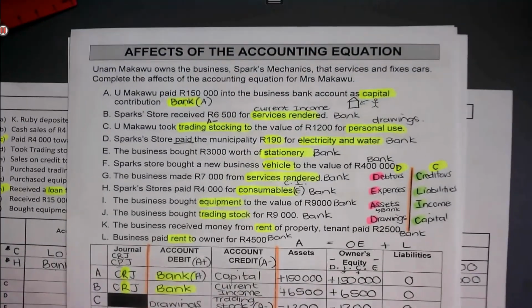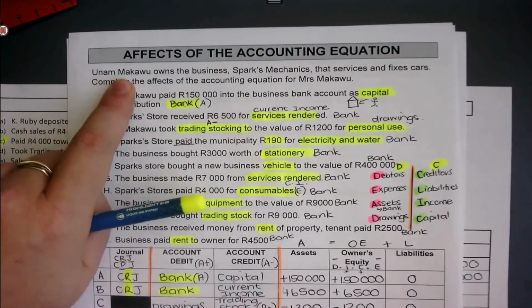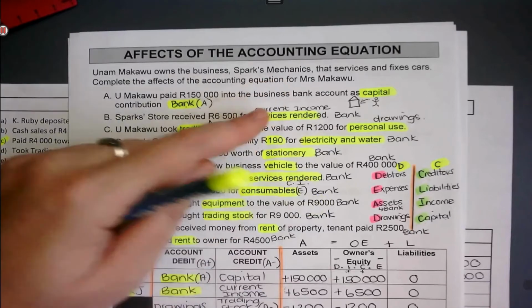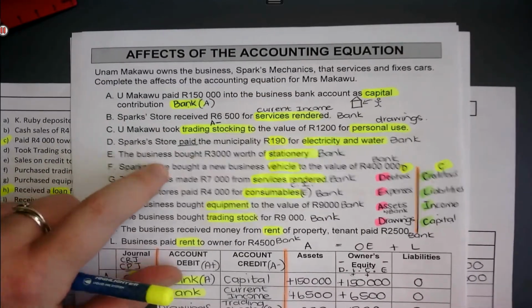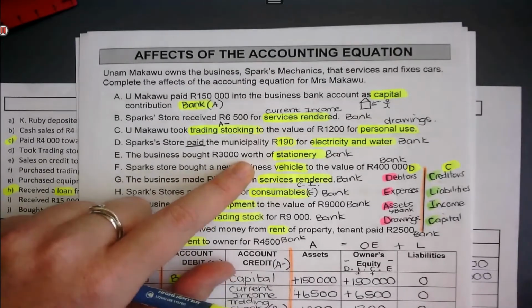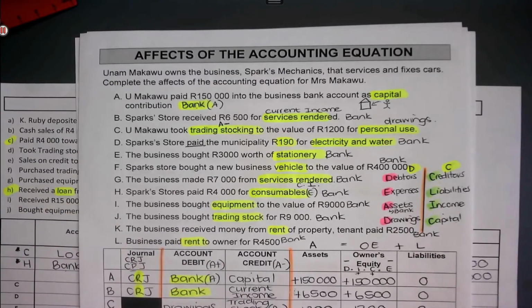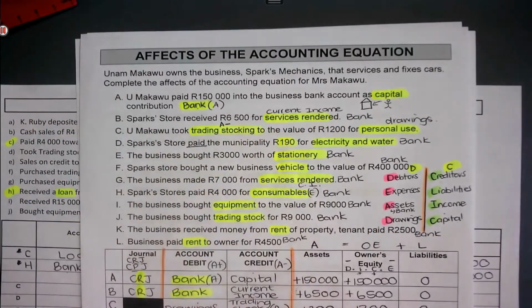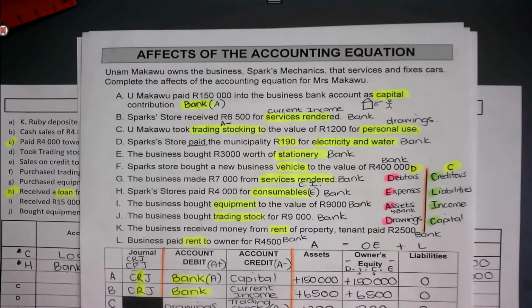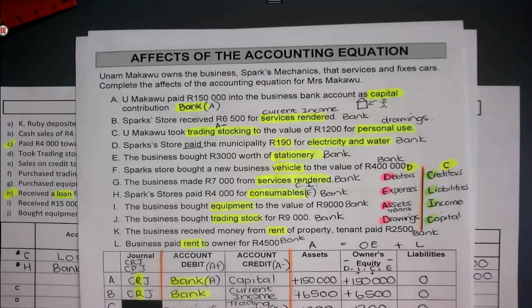And when in doubt, just imagine that you are this business owner. Imagine that you are Unamakawu, who owns Sparks Mechanics. And read the question and think, okay, if the business bought, so if I'm the business and I bought something, what is happening to my bank? It's going down. Okay. If I'm the business and I have received money for doing a service, what's happening to my bank account? It's going up. So accounting can be quite practical. It's important to just think carefully about what it is that they're saying. And when in doubt, just imagine yourself in that situation.